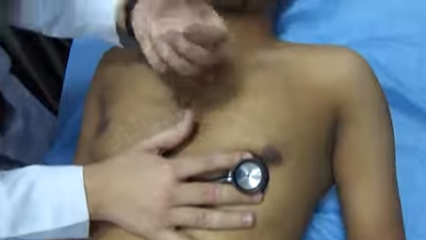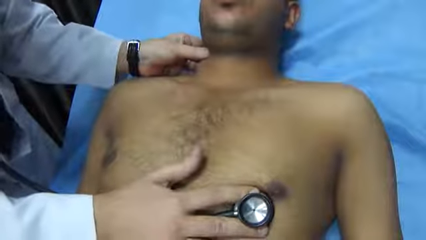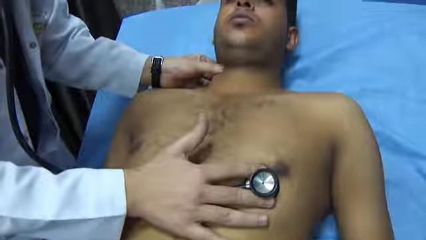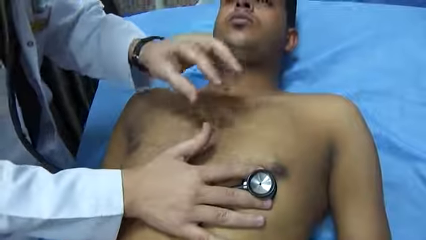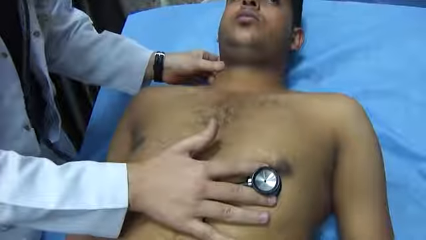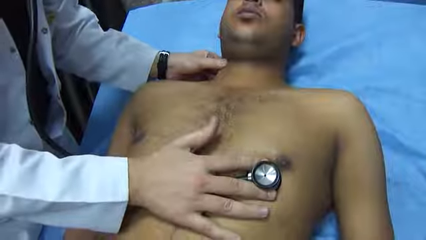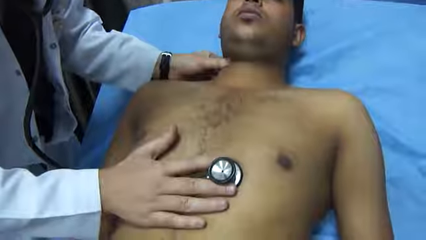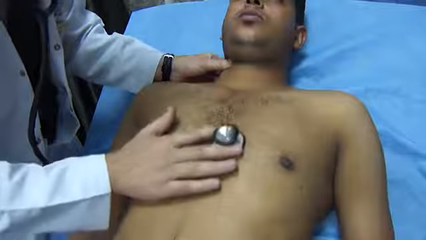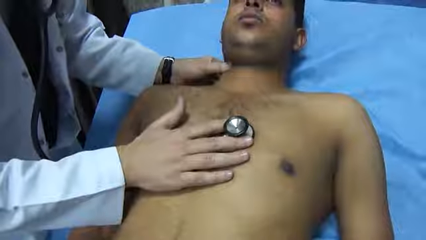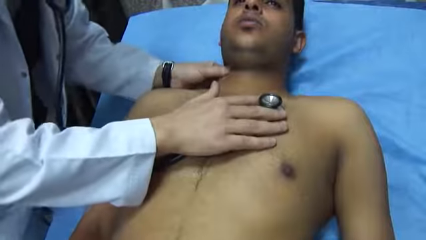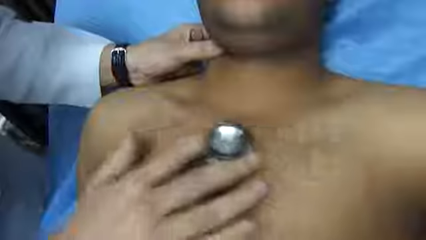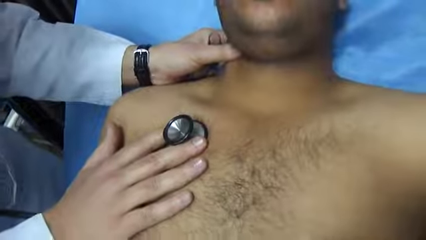I'll put my left thumb over the carotid artery and listen carefully for the cardiac sound, whether it coincides with the carotid impulse or occurs after it. Over the tricuspid area, and here over the pulmonary area, and here over the aortic area.